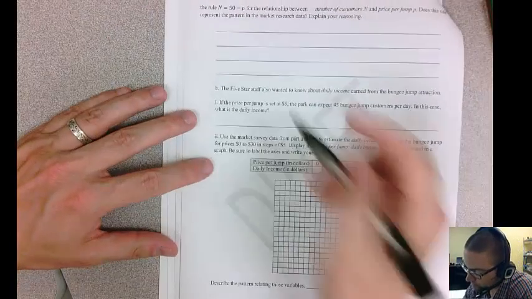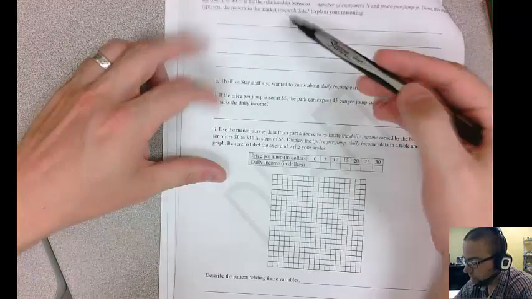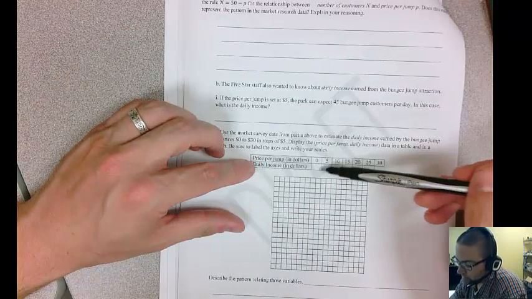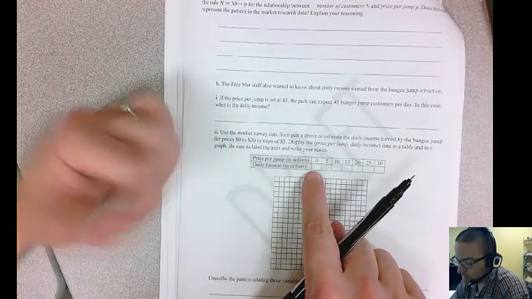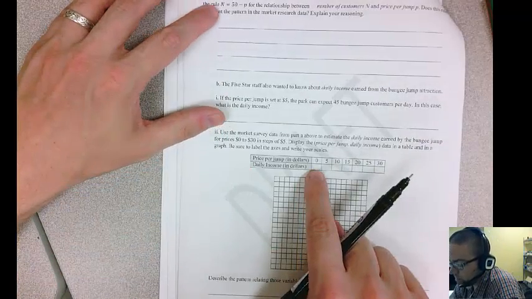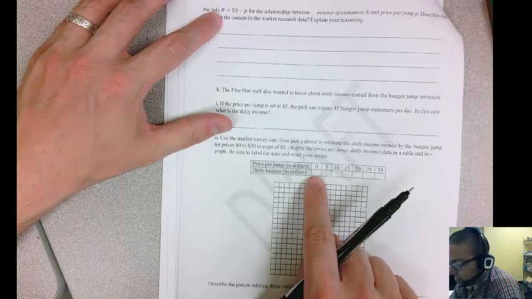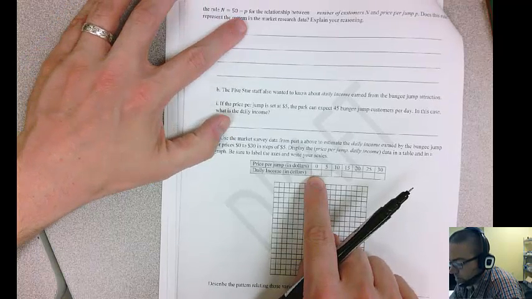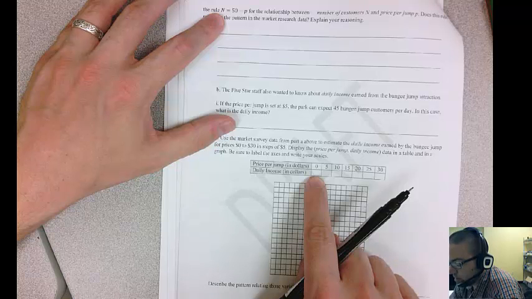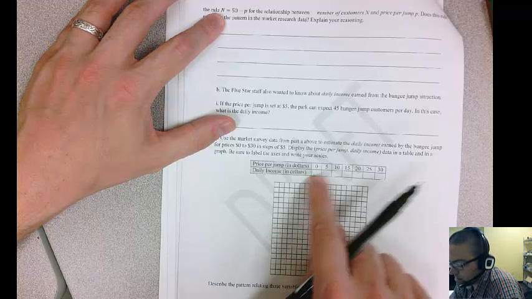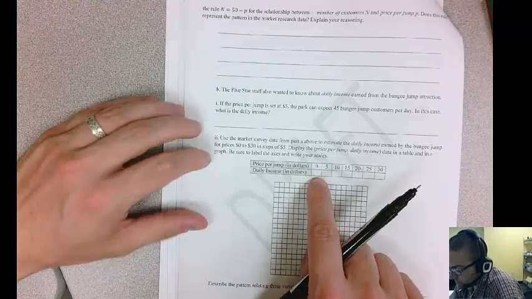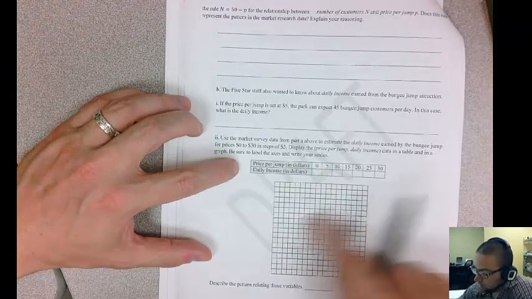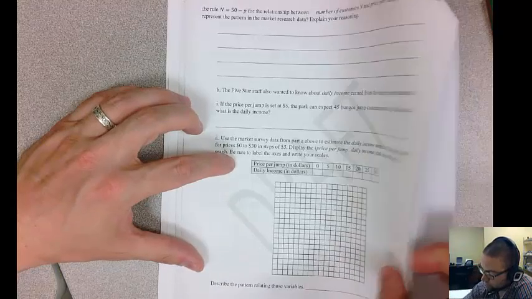Then in the next part, they actually give you the rule, and from the rule you're going to get your values again. This is just like the previous problem. You have a function whose independent variable is p and whose dependent variable is n. As I put in different prices, I will get different outcomes, and you'll go ahead and fill in that chart and graph just like before.